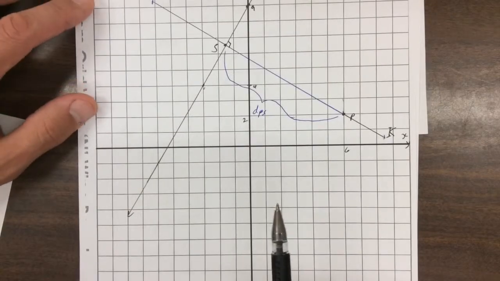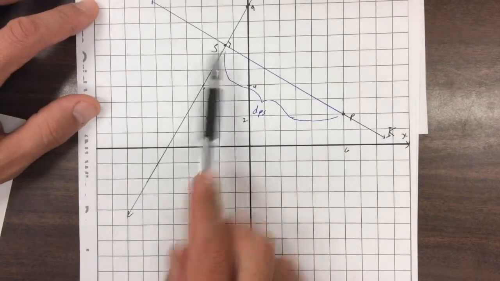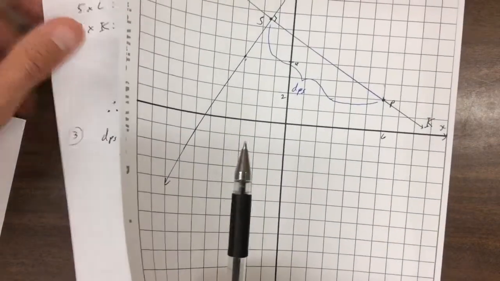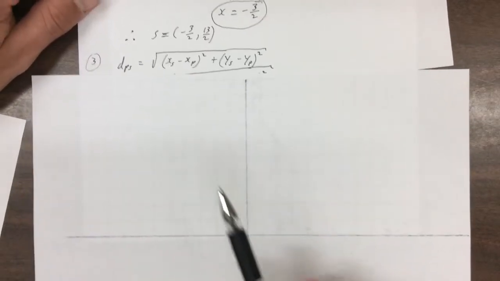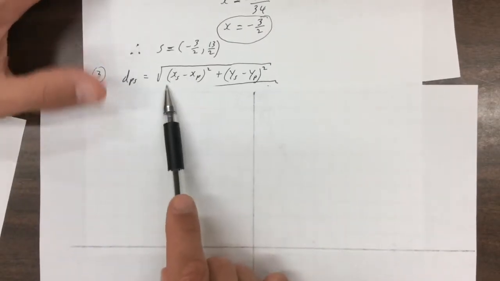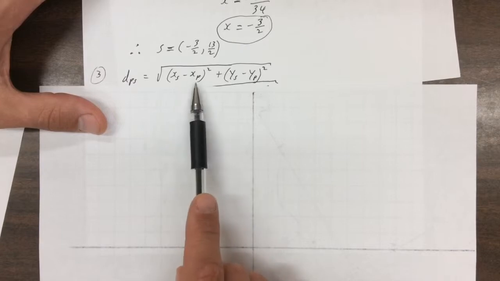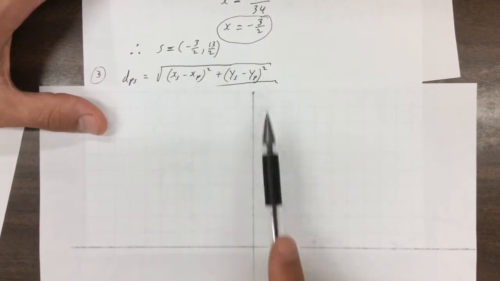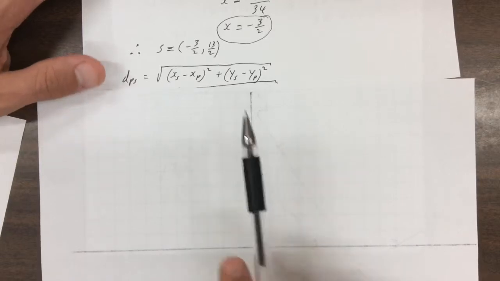Okay, so now we can find the distance from P to S using the distance formula. Right here, here's the distance formula. So the distance from P to S is the square root of (xs minus xp) squared plus (ys minus yp) squared, just the Pythagorean theorem.